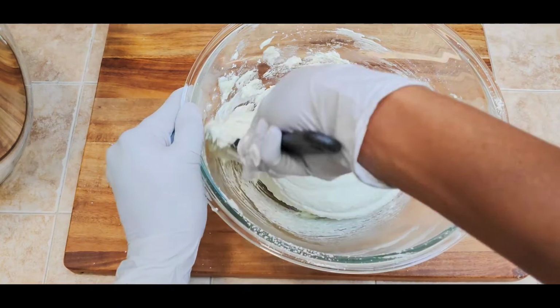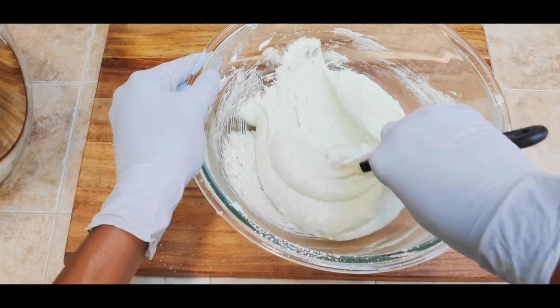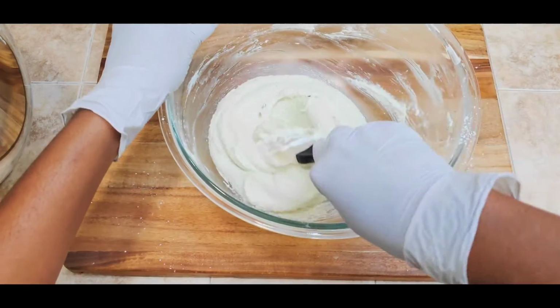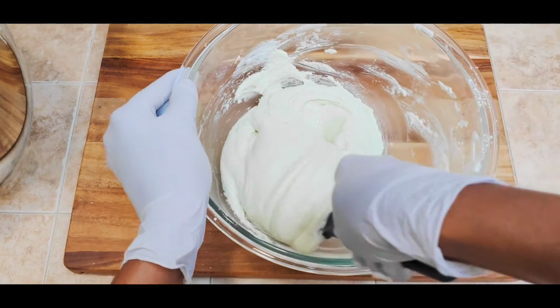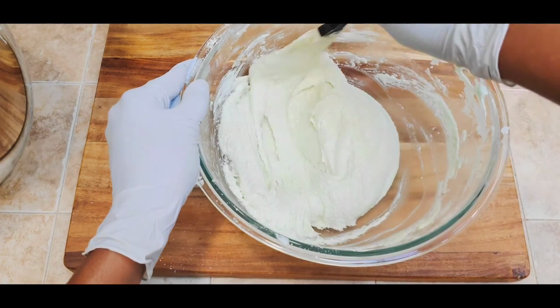And as you can see, I'm mixing it. I'm going around the bowl and then bringing it down the middle. And that's the macaronage technique. And so you want to do that, and then you want to continuously pick up your spatula and, like I said, check to see if the batter is falling off the spatula in a continuous flowy motion.